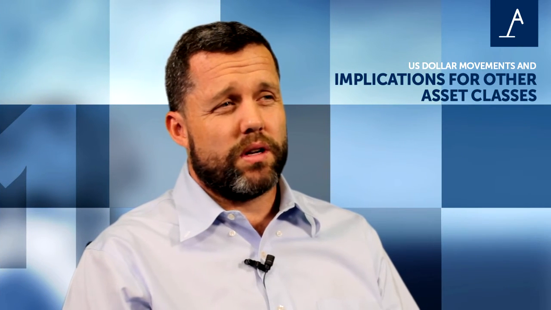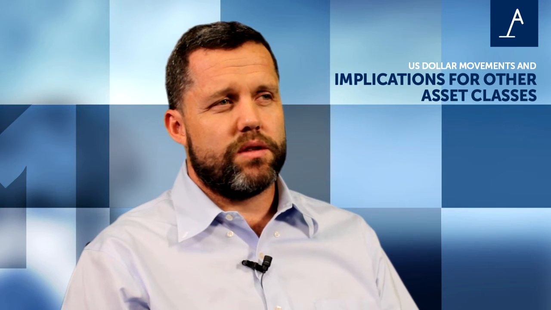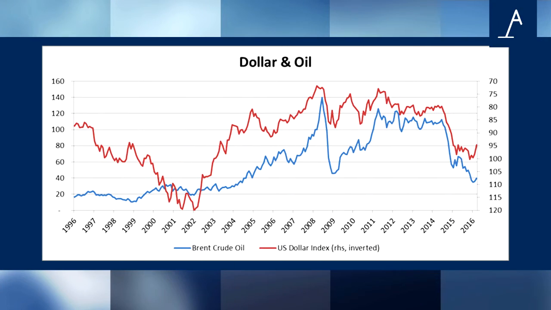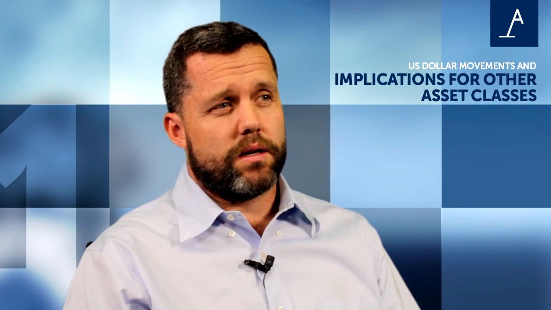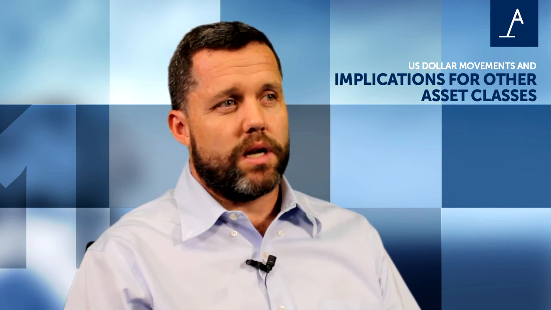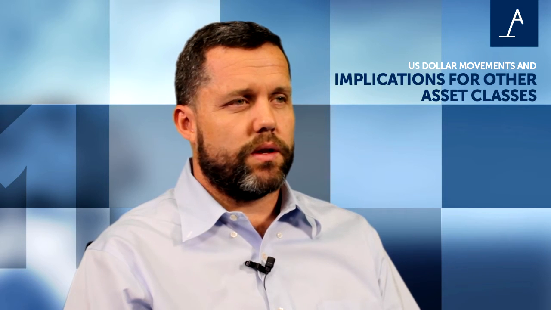However, the price of oil is also inversely correlated to the US dollar, mainly because around half of the globe's oil is produced in non-dollarized economies, where a strong dollar puts downward pressure on the production of oil in those economies.